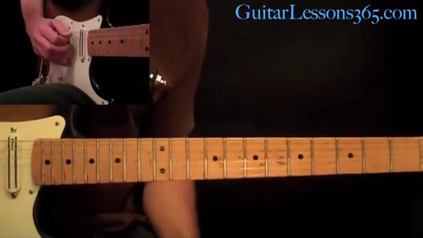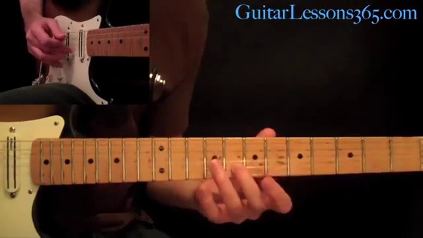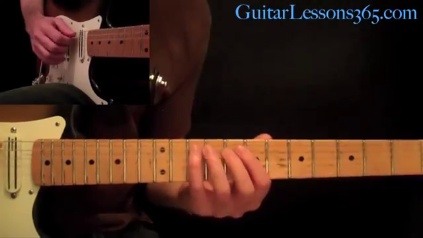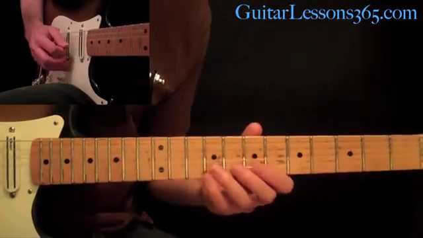Alright, and the Mixolydian target note will be at the 8th fret on the B string, and obviously the 10th fret on the A.